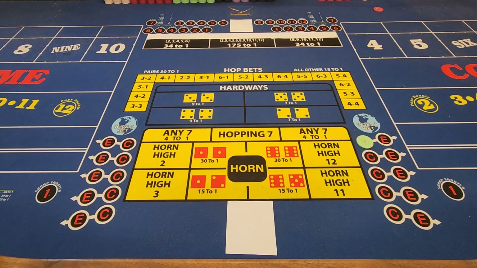for your quarter crap. The next thing we're going to talk about is an any 7. An any 7 is a 1 roll bet that pays 4 to 1. And the way that it wins is if any of the 7s roll. So you could have a 61, 52, or 43. Any one of them roll, the any 7 wins. It is simply 4 to 1. So if they bet a $5 any 7 and a 7 rolls, $20 for your $5 any 7. If they bet a quarter on the any 7 and a 7 rolls, it would be $100 for your $25 any 7.